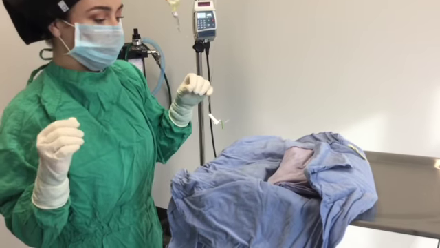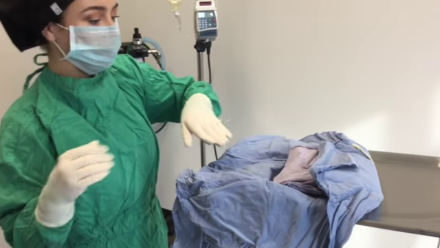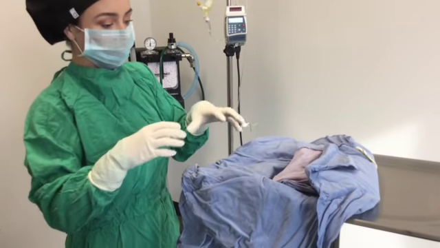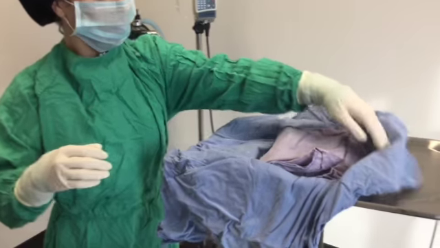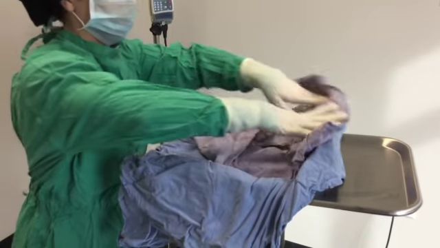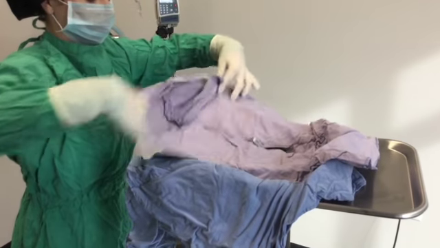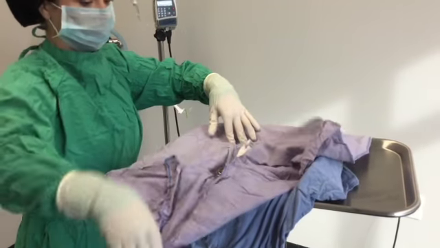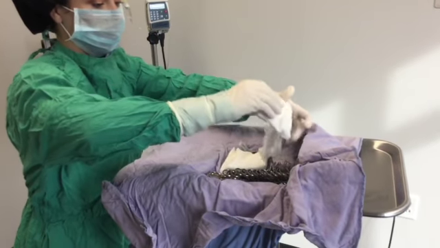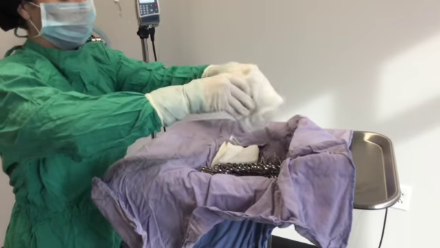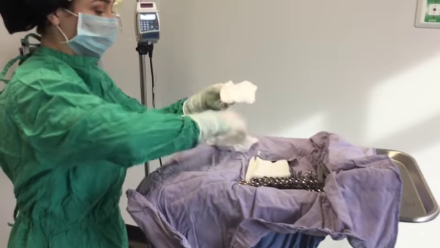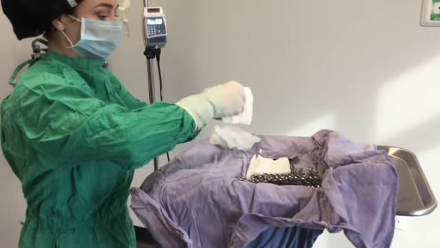To set up and separate all of our instruments, our pack has already been initially opened aseptically from the outside, but this inside part has not been touched, so it's all sterile. I open up this second layer, and I have my gauze in here. We count our gauze to make sure that the appropriate amount is in here. Once we get finished counting our gauze, we will separate all of our instruments.